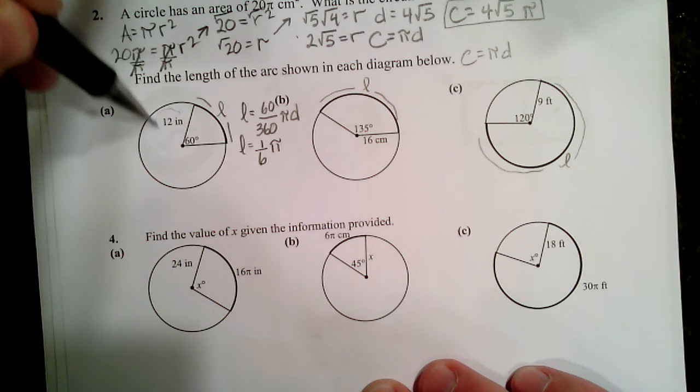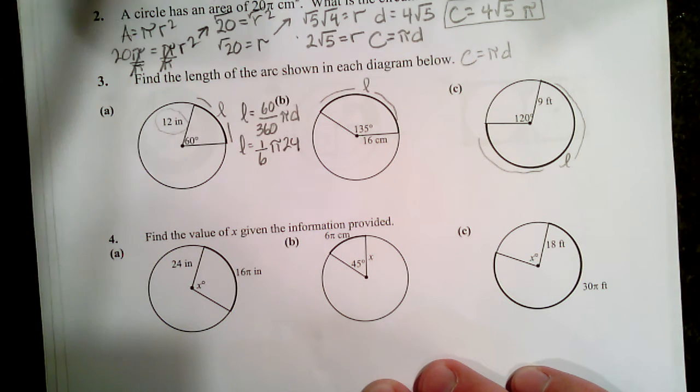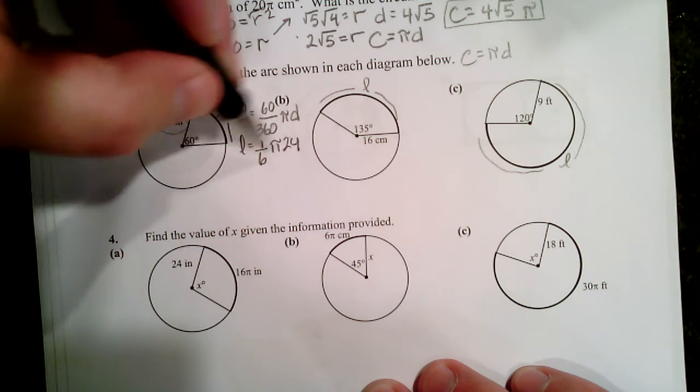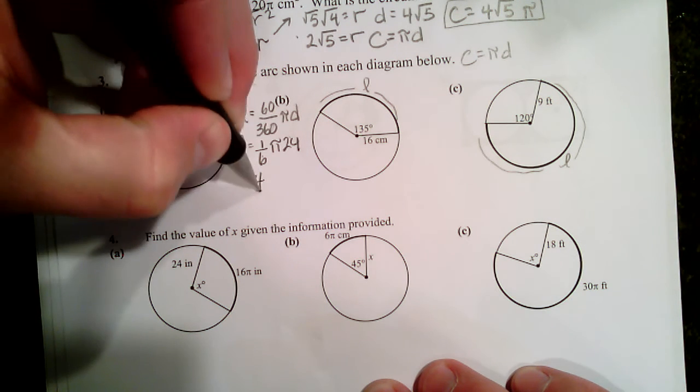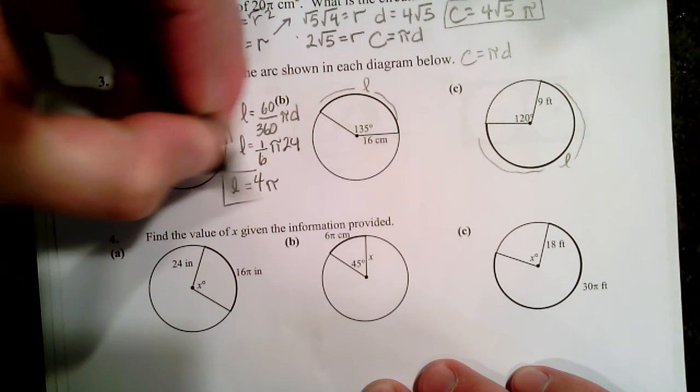Here we have a radius of 12, so the diameter is 24. 24 divided by 6 is 4 pi, the length of that arc.